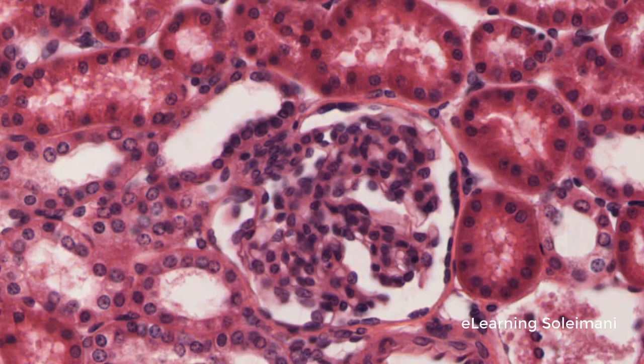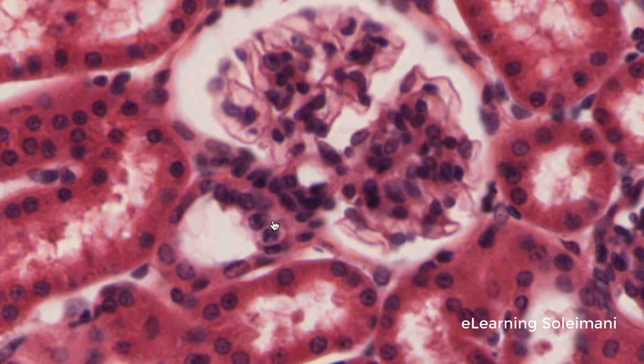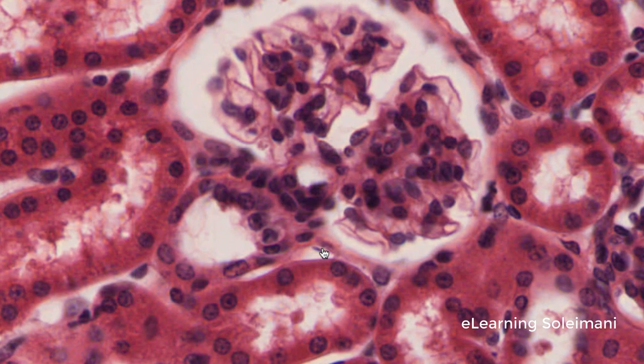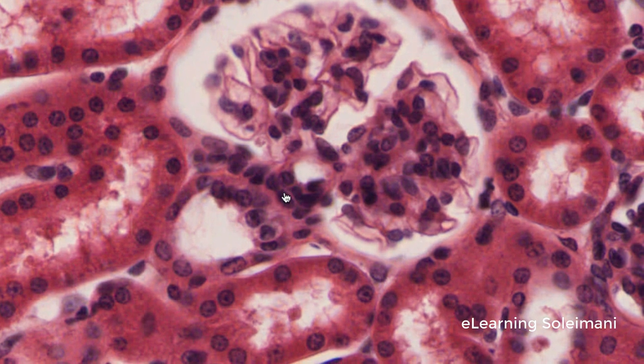Juxtaglomerular cells are special smooth muscle cells in the wall of the afferent artery. Lacis cells are extraglomerular mesangial cells.